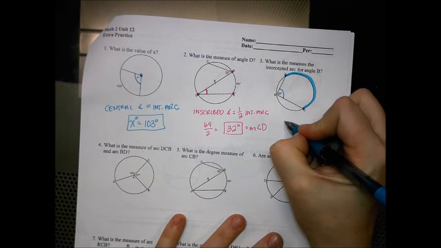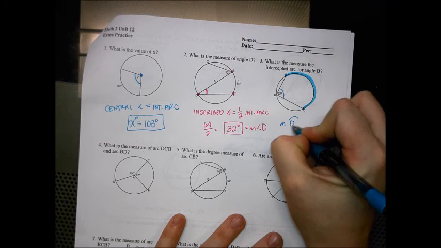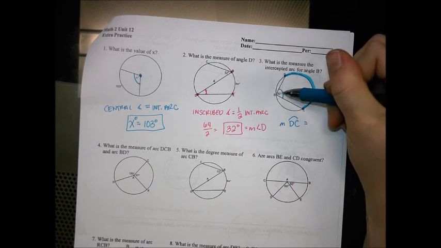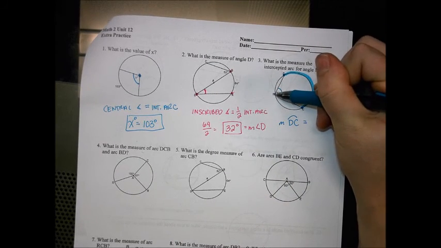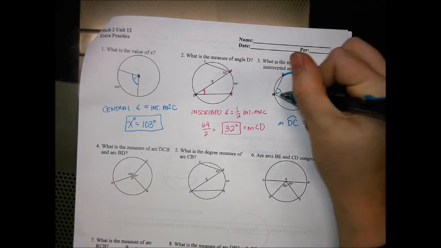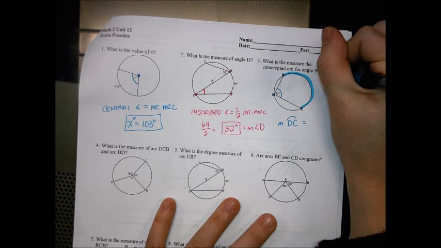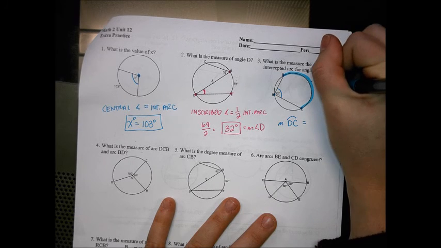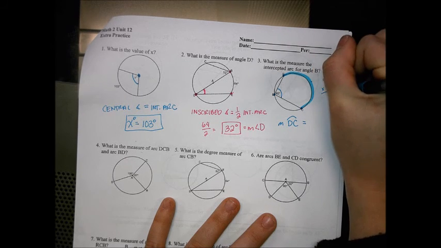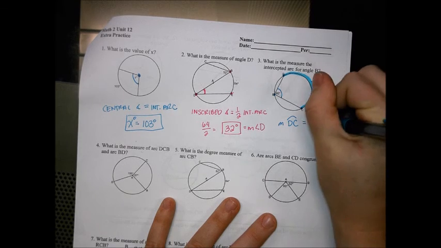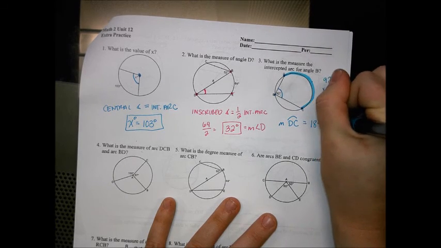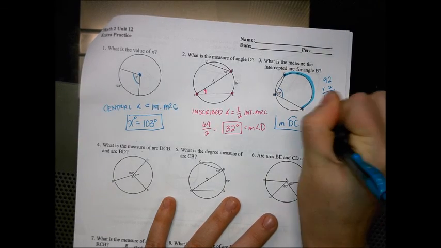So we want to know the measure of arc DC. This is an inscribed angle because the vertex is on the circle, so we have to multiply by 2 to get the arc. So our answer is 184 degrees for the measure of arc DC.